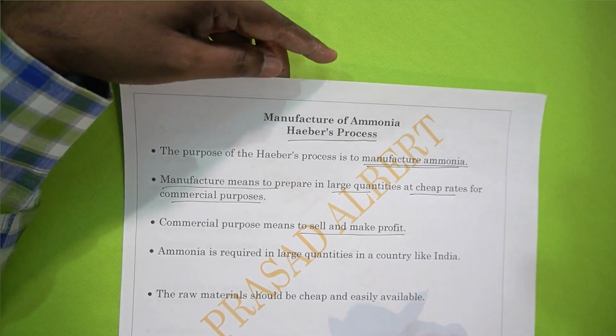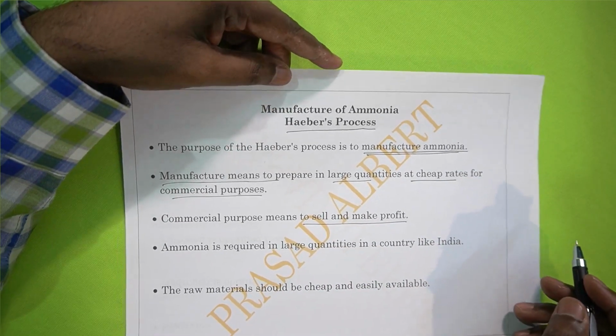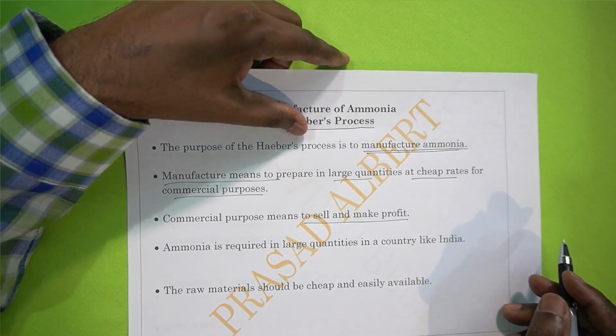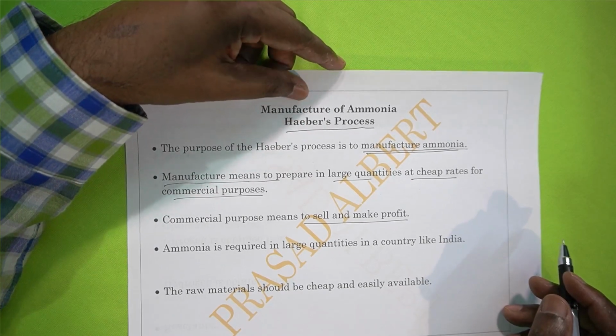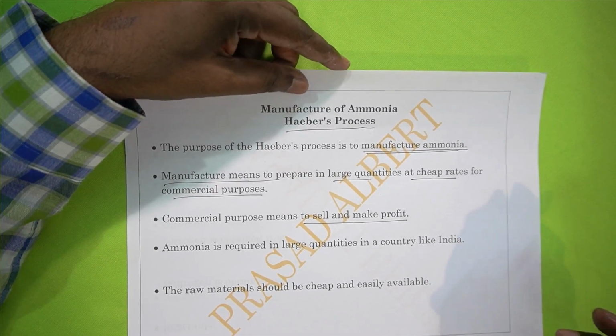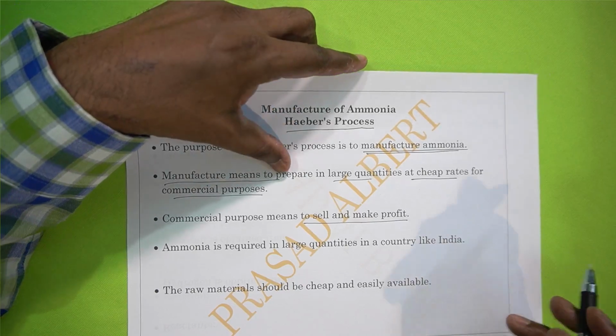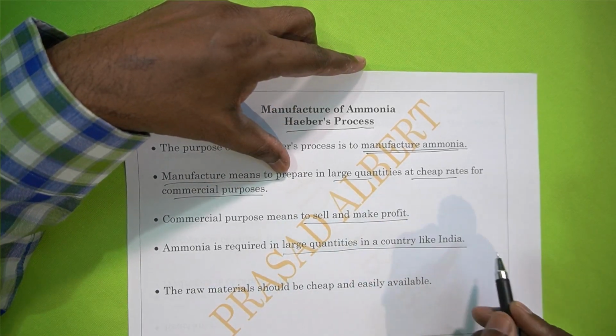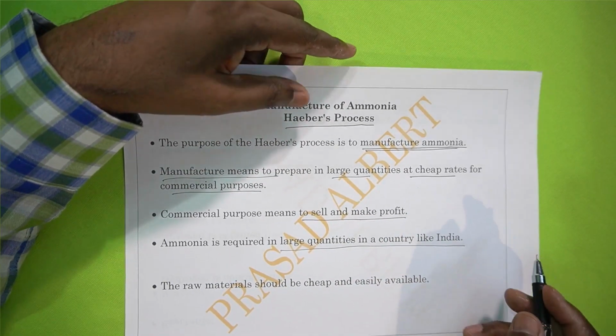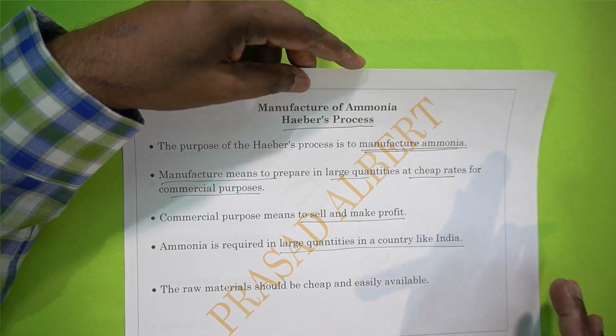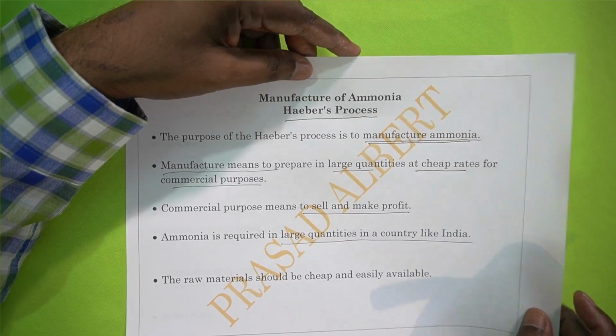Ammonia, in a country like India where a lot of agricultural activities are going on, is needed in large amounts, because ammonia helps us prepare fertilizers, nitrogenous fertilizers. So it is required in large quantities in a country like India, where a huge population is there and large amounts of food products are required.